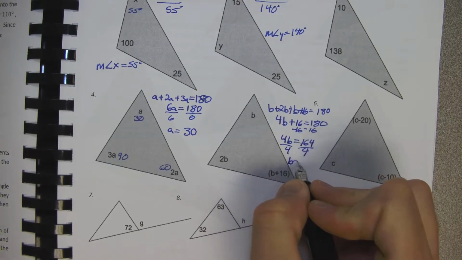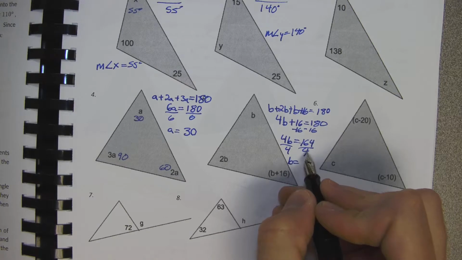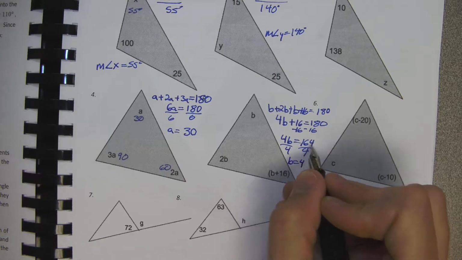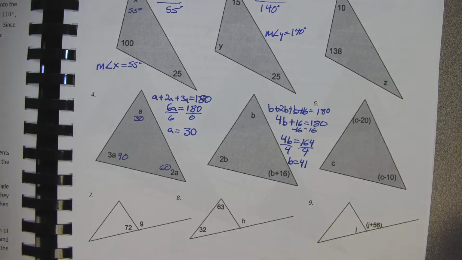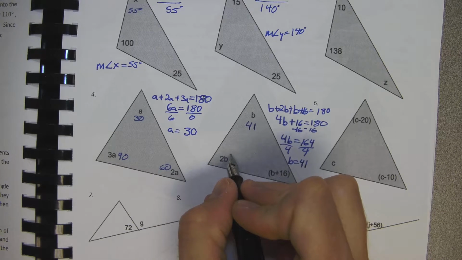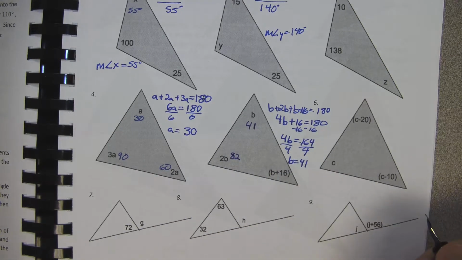And again, mental math here for you. 4 goes into 16. We'll forget the 4 for a minute here in the 164. So 4 goes into 16 4 times, and 4 goes into 4 once. So in this case, we've got 41 degrees. And then here we've got 82 degrees once we multiply 41 by 2.